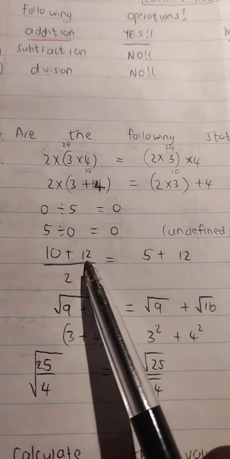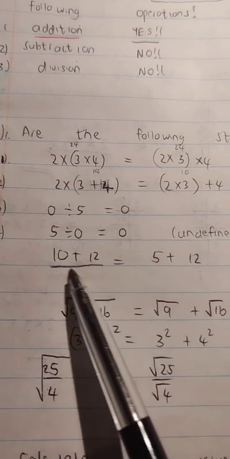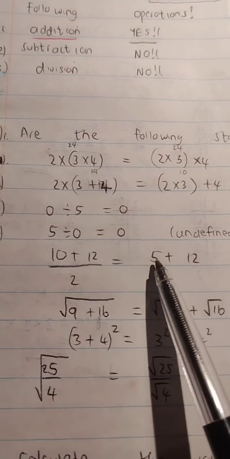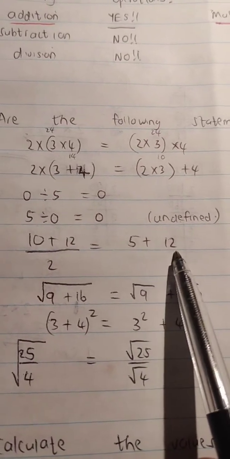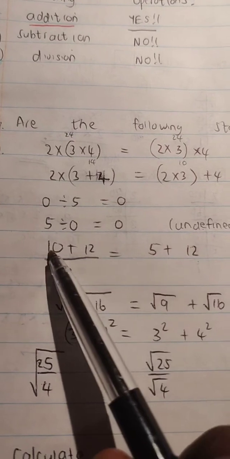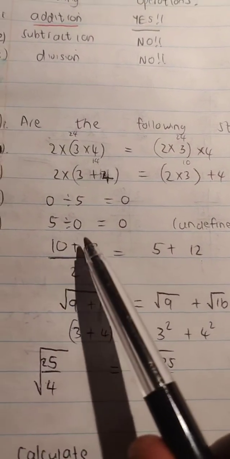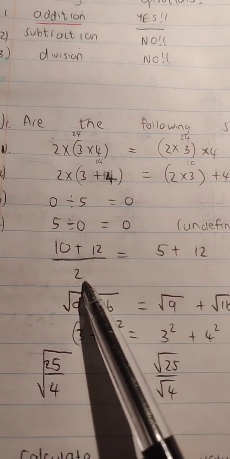10 plus 12, divided by 2, is that equal to 5 plus 12? So let's come here and check what's 10 plus 12. It is 22. What is 22 divided by 2?